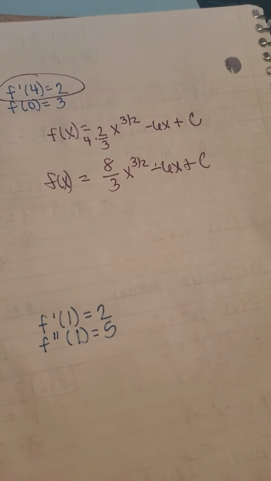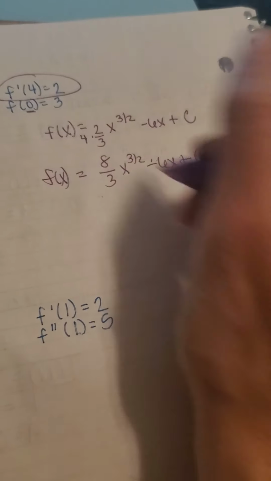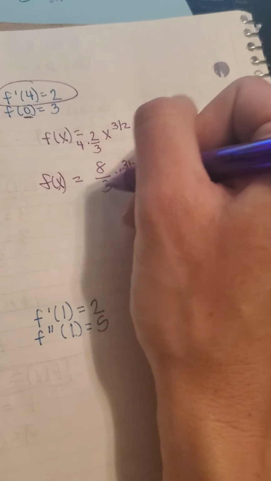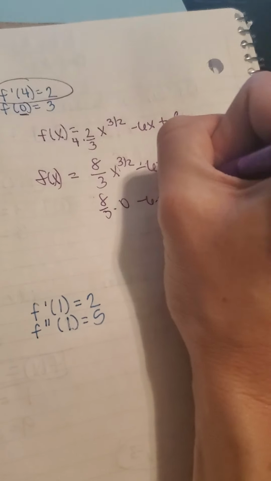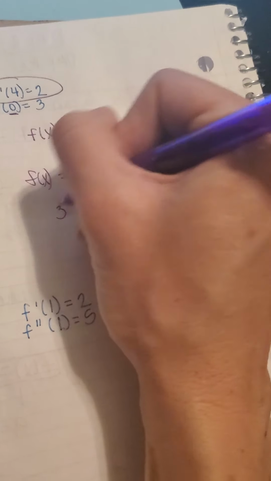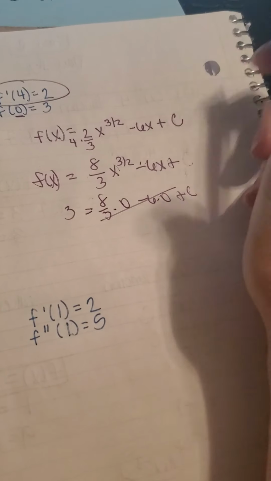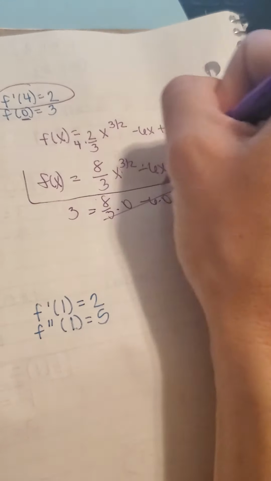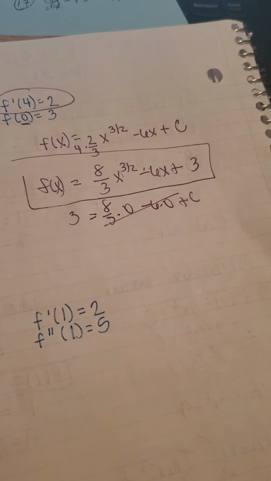And then plug in what I know. Thank goodness I was nice for a change. And I know that my x value is 0. So this just becomes 0, right? Minus 6 times 0. So all of that is just saying c equals whatever that value is, which is 3. So my original function would be that right there.